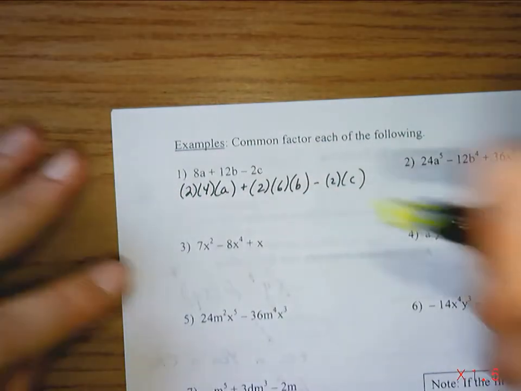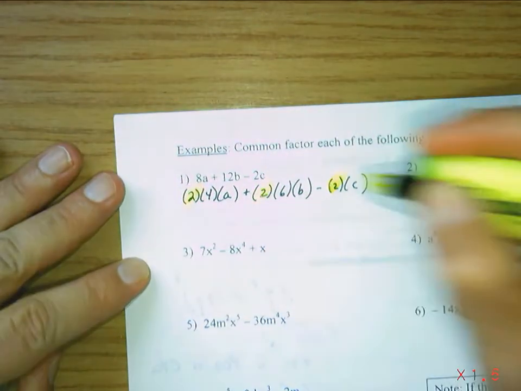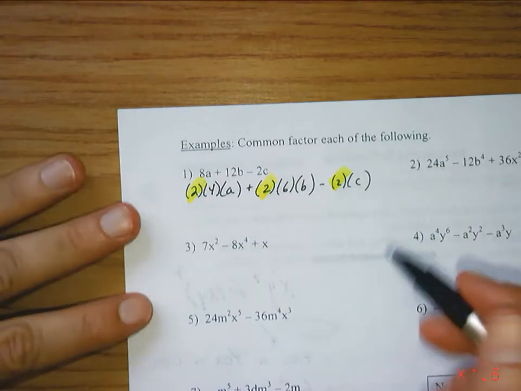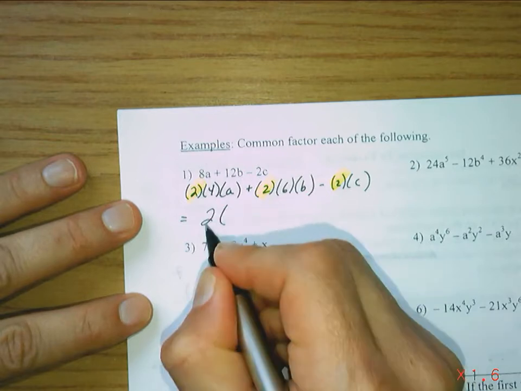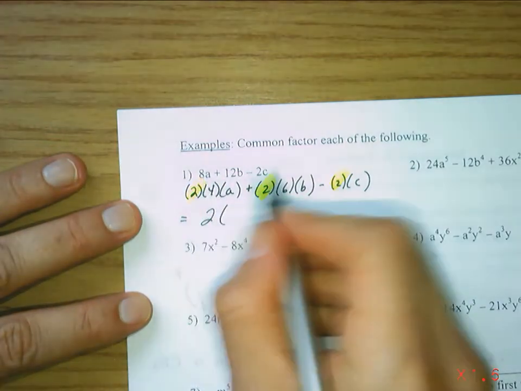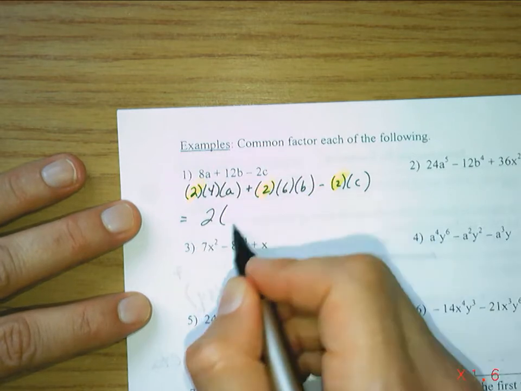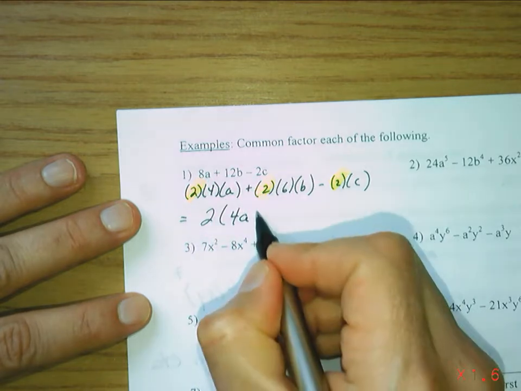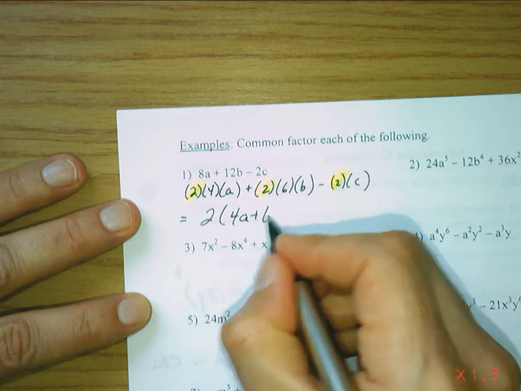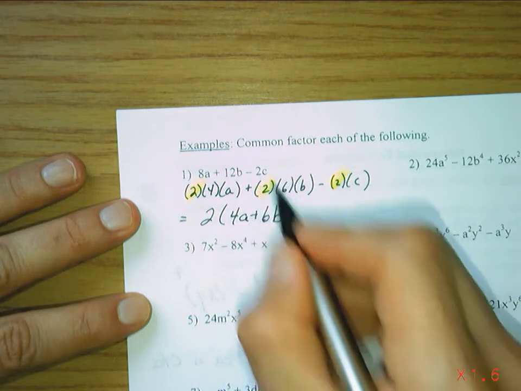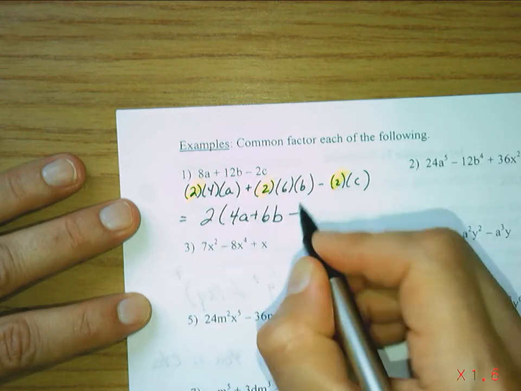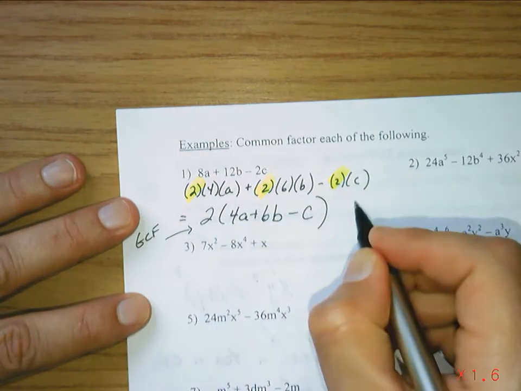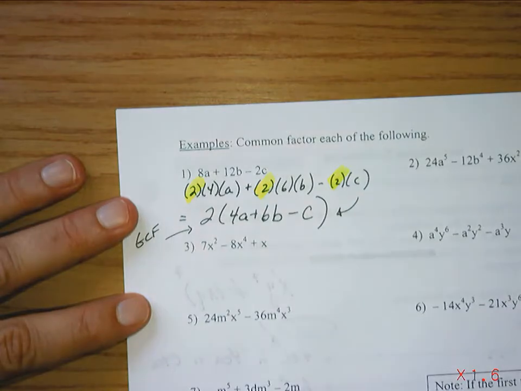If I look for what's common in all three, you'll notice that they all have a multiple of 2. Nothing else, but they all have a multiple of 2. So the GCF here is 2. So what you do is you write the GCF, and then you write the expression divided by the GCF inside the brackets. So 8a divided by 2 is 4a. Plus 12b divided by 2 is 6b. Negative 2c divided by 2 is c. There you go. You've got your GCF in front, and you've got your other factor that's been factored out.